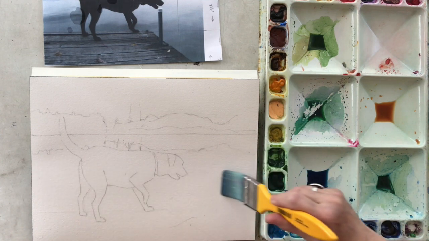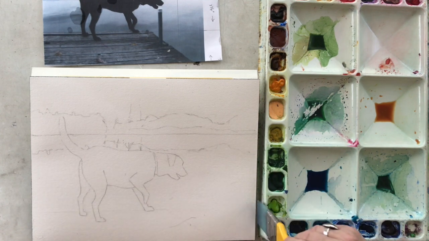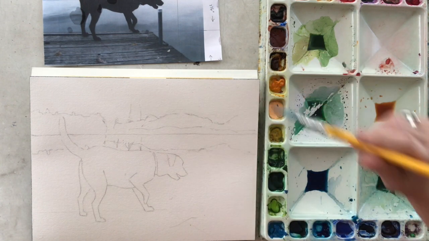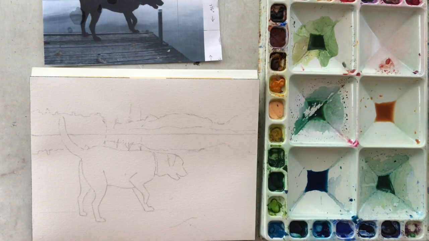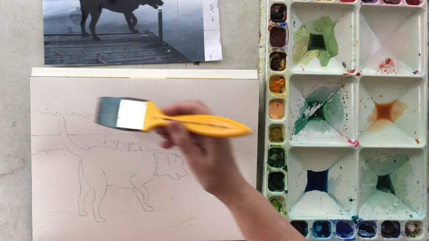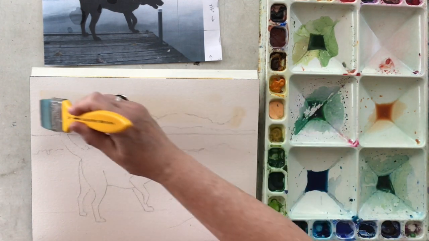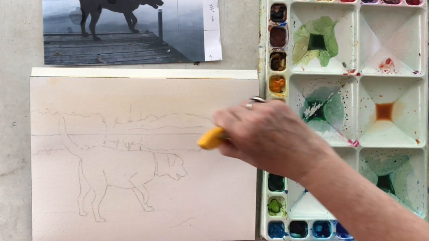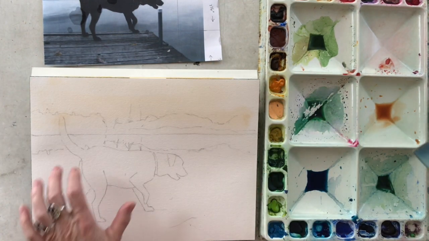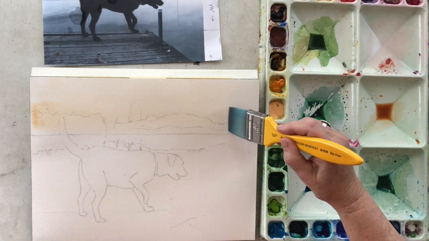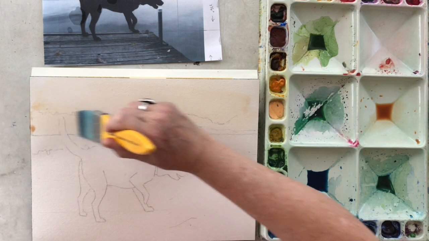Now, when you're doing a wet and wet, you can either leave it flat, or I'm leaving it with a little bit of an angle here so that I know which way it's running. And we're going to start with this yellowy gold up here in the sky. It's pretty pale in the middle. I almost don't need to put any color in there.